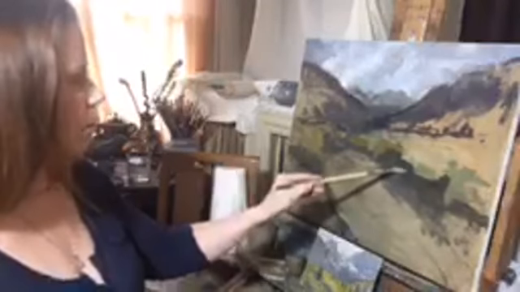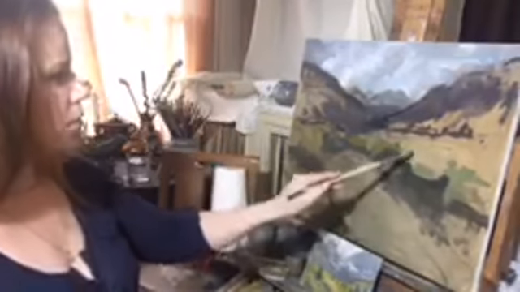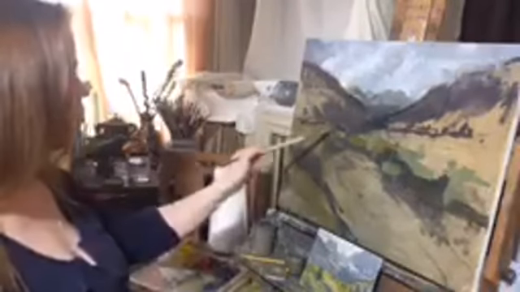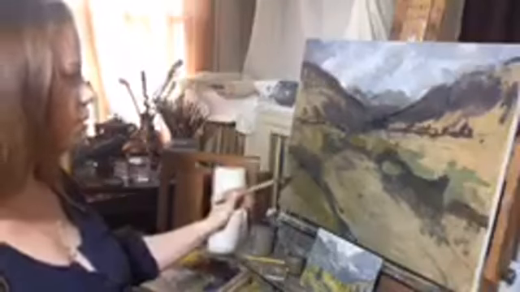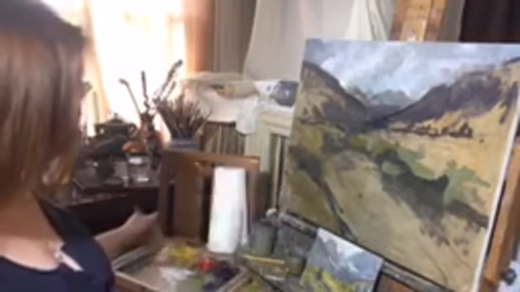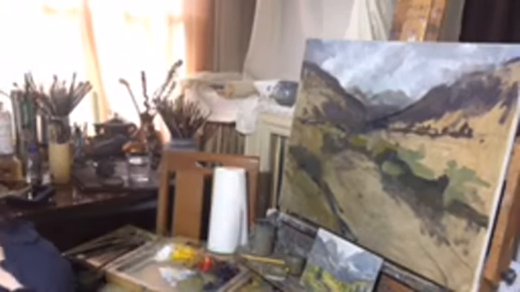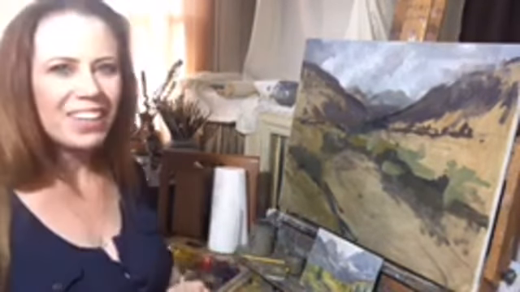Got a little bush right there. So I'm just using really big strokes, just because I'm trying to lay in the large masses. I'll make some of this in here. Okay. Feeling good about it.